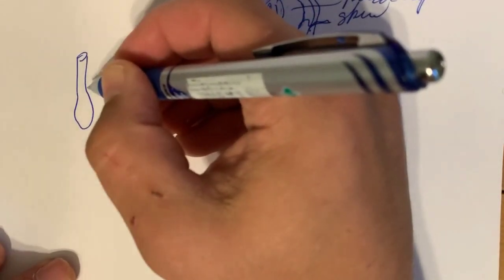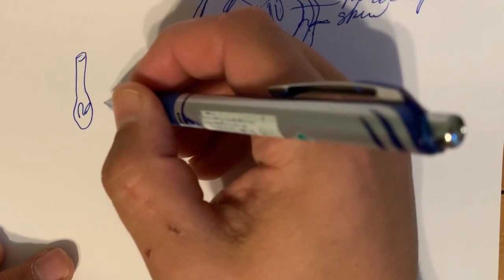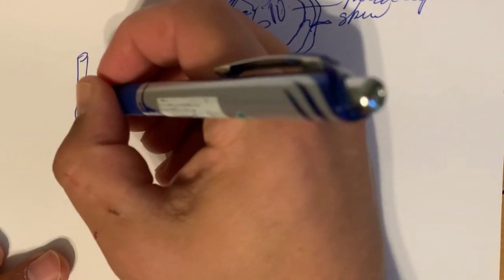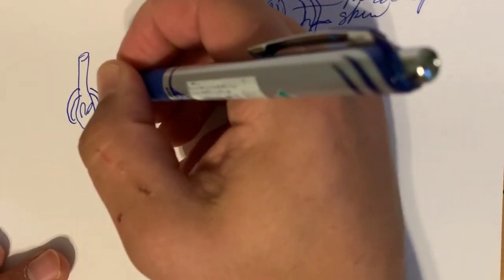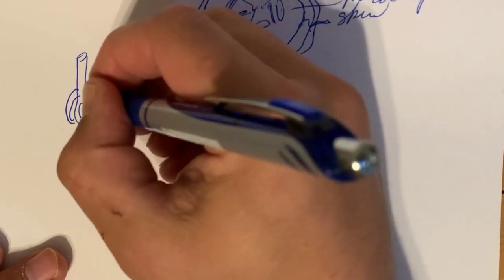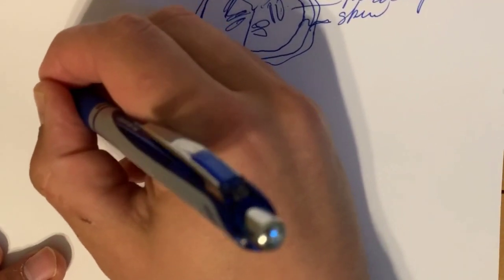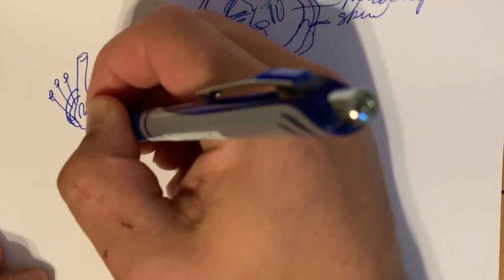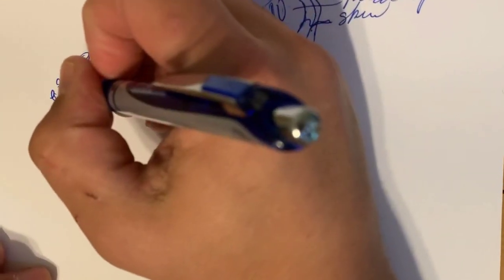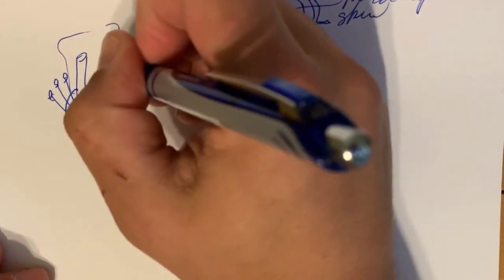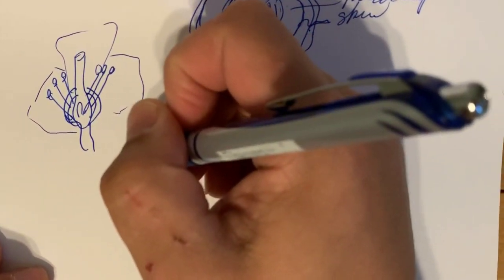Once again, we've got our stigma, style, and ovary. We've got this hypanthium-like structure, right? I'm trying to draw a little cup around here where the stamens, which are kind of fused to this layer, form this neat little cup-like structure that is going to form the back of this particular flower, our apple blossom, right?